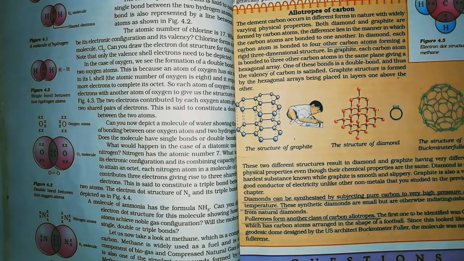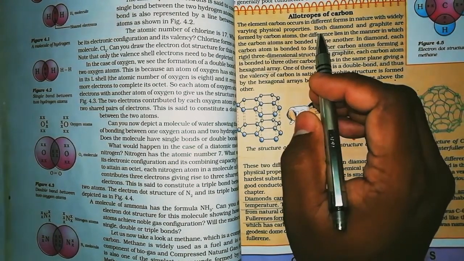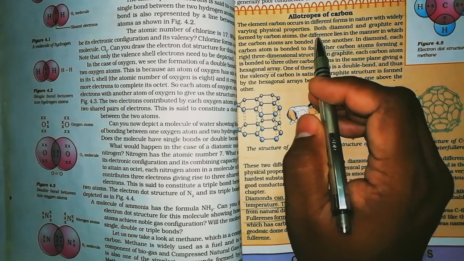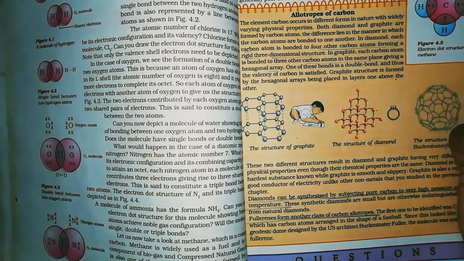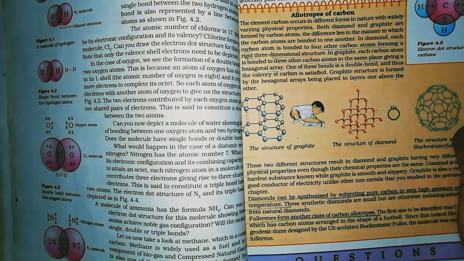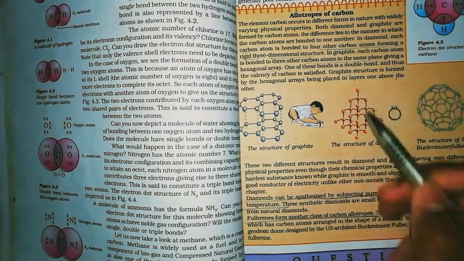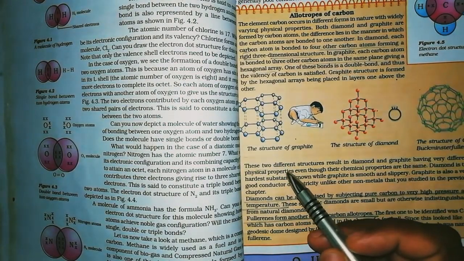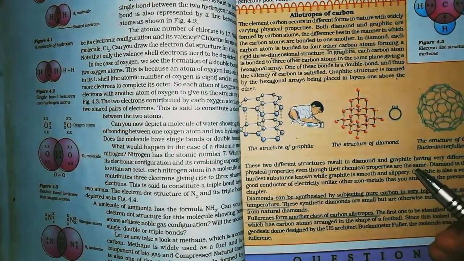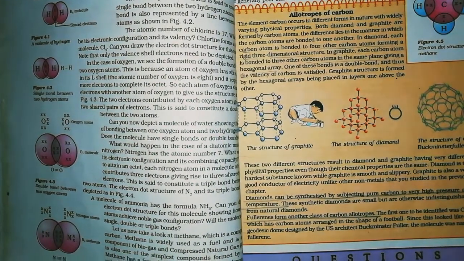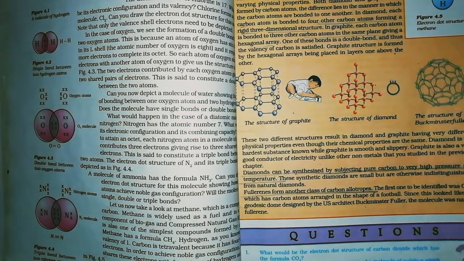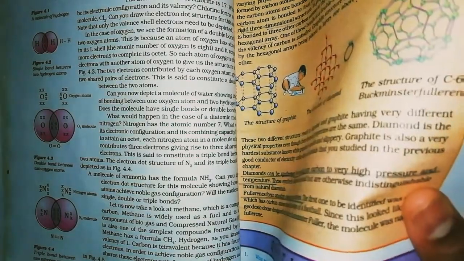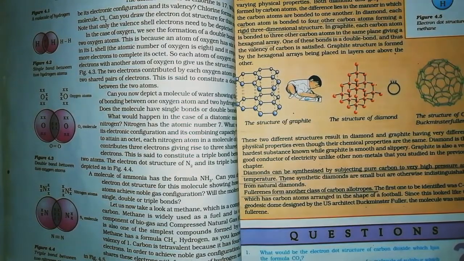The last class discussed the allotropes of carbon. That means carbon occurs in different forms in nature, and examples we learned in the last class are diamond and graphite, and we also learned the structure of graphite as well as diamond. One more thing we learned is carbon containing 60 carbon atoms together, that is Buckminsterfullerene.